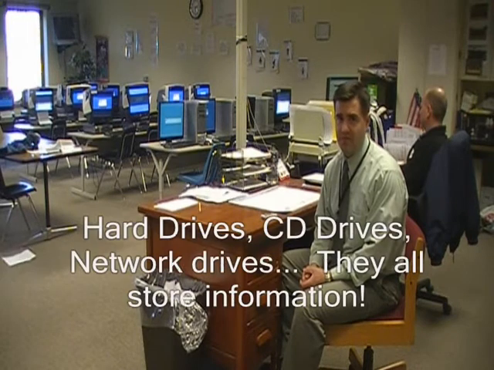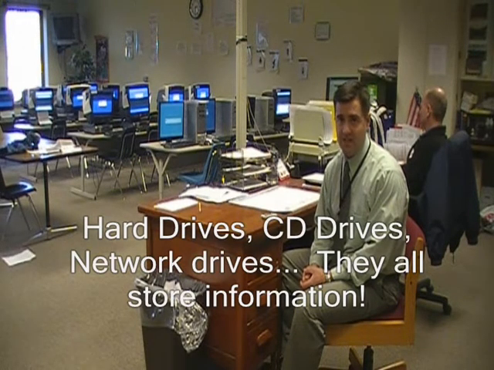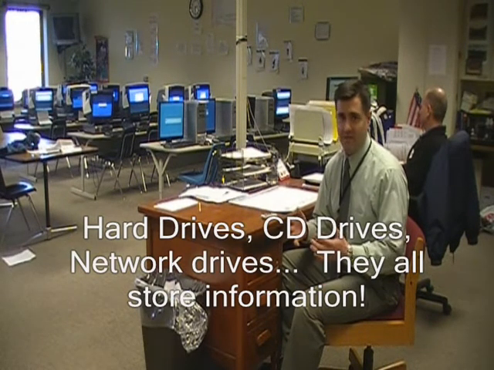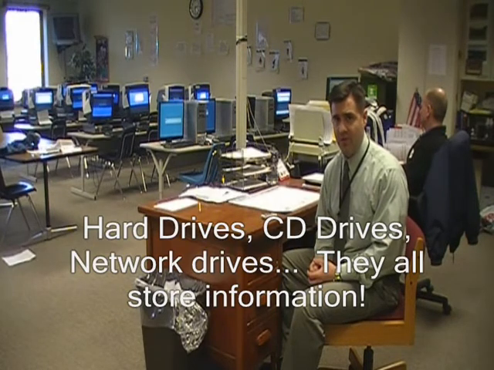Most computers have a lot of different kinds of drives automatically built in. They all have hard drives. They'll usually have a floppy drive and almost always have a CD drive. And then there are network drives that are actually located on another computer.